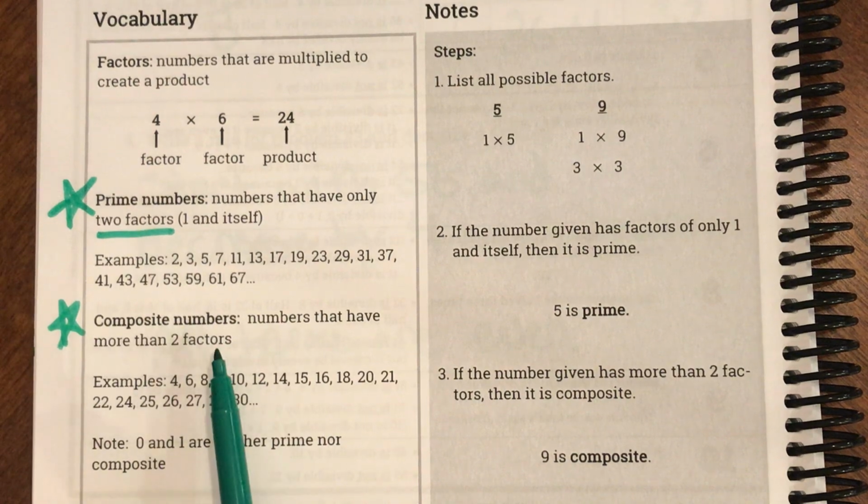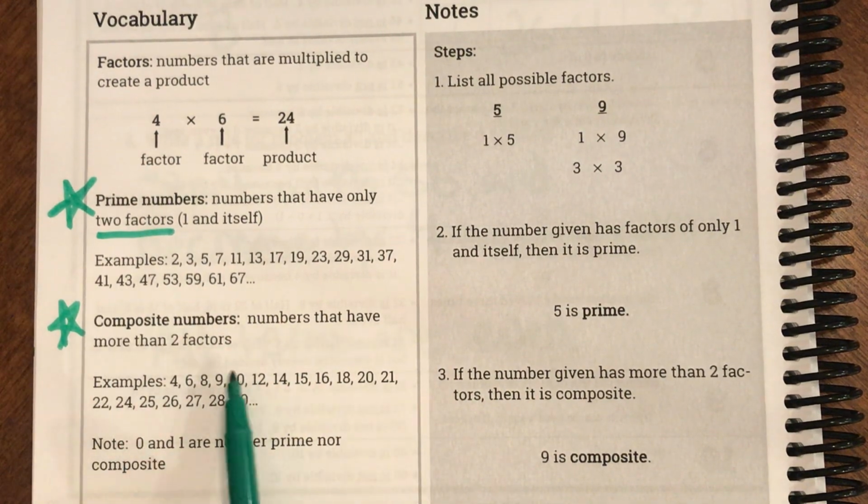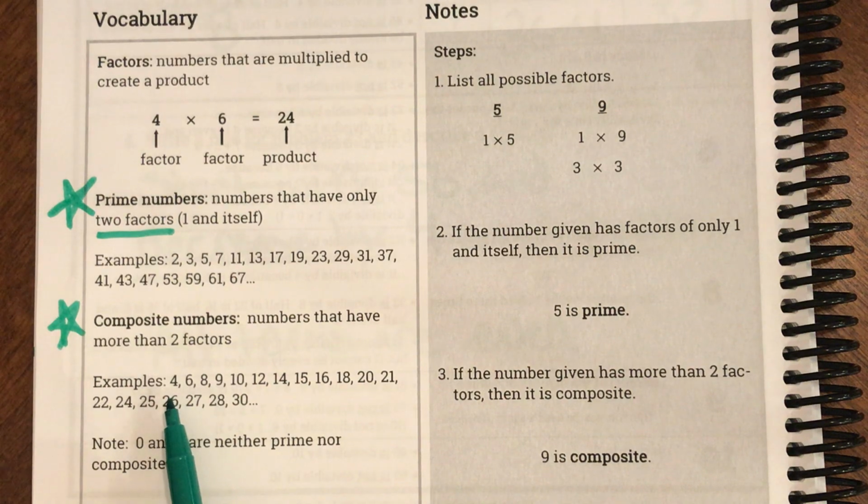Okay, composite numbers have more than two factors. So it has to have more than two factors. So they give us all these examples to 30. So let's just look at 4. How can I get to 4 using multiplication? I could say 1 times 4, which would be 2 factors, but I also could say 2 times 2. So there's more than just using 1 and itself. What about 6? I could say 1 times 6, but I also could get to 6 by saying 2 times 3. So that is what we call a composite number when there's another set of factors that you can use.